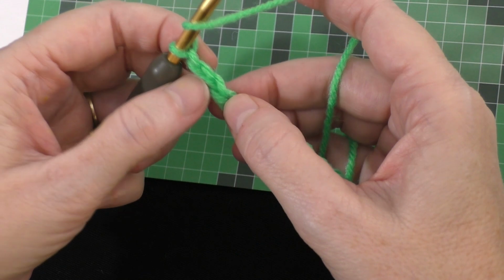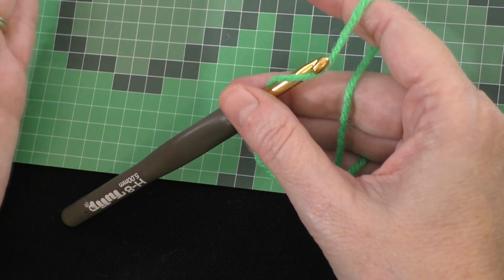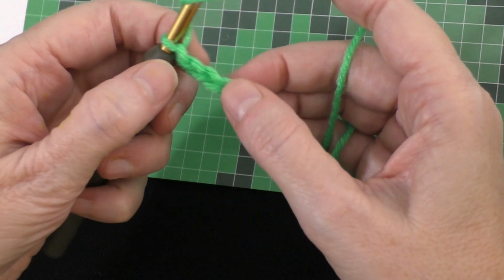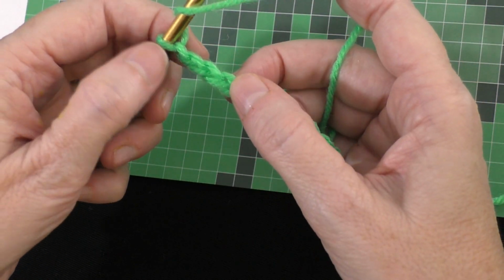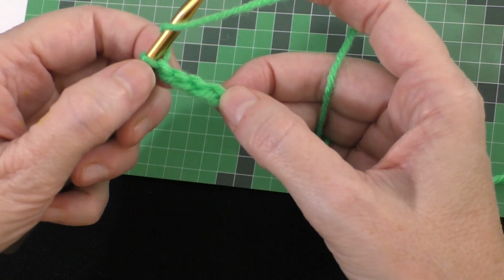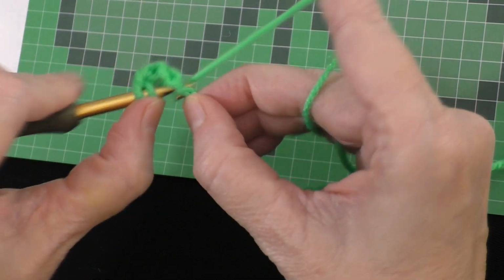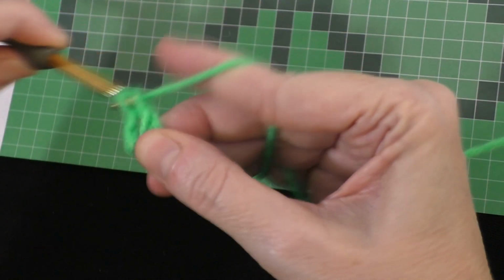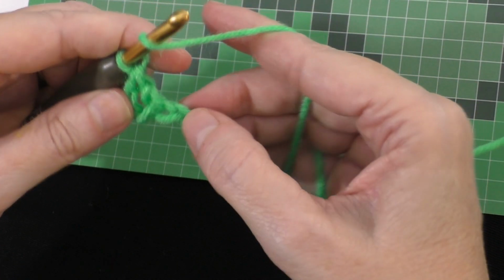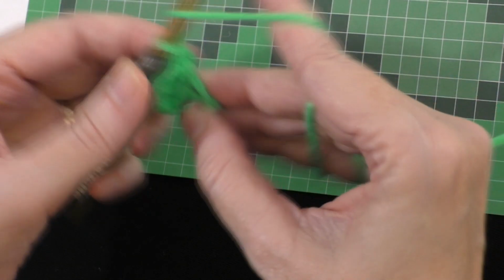Now this first one I'm going to make is going to be the border stitch on the side. To get started, I'm going to double crochet in the 4th chain from the hook. So 1, 2, 3, 4. Then go ahead and double crochet 2 more, and that will make your first block.